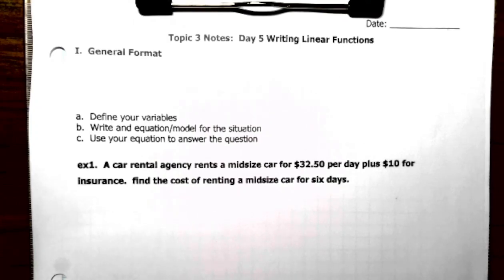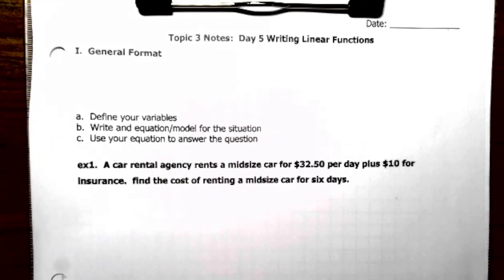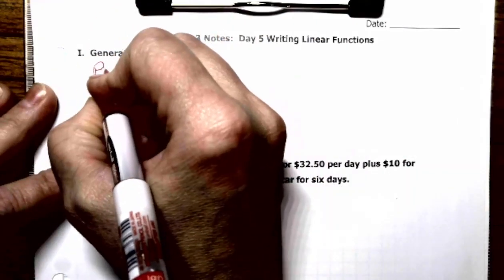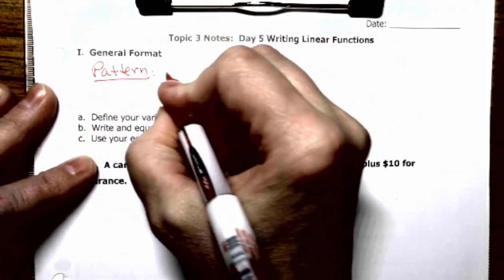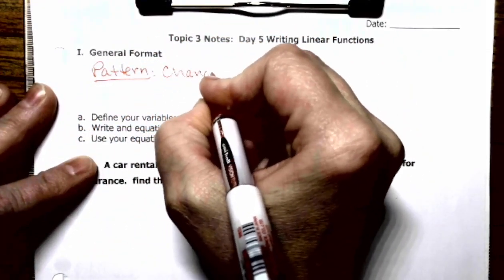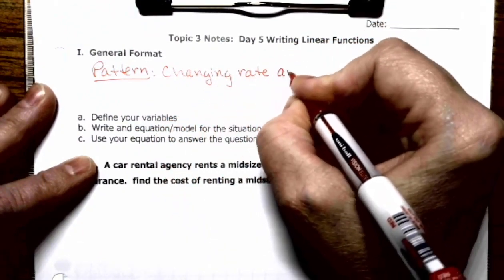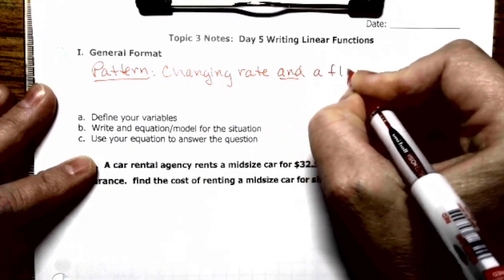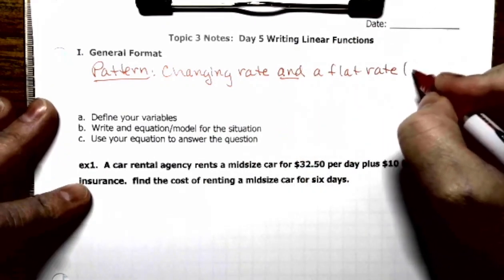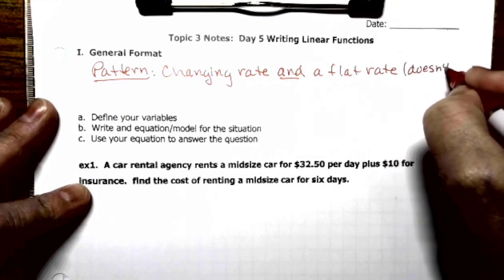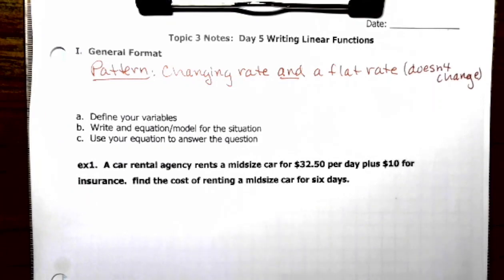Okay, so the general format of the linear functions that we're going to do, by general format we mean the pattern, is that there is a changing rate and a flat rate. And the flat rate doesn't change. That's why it's called a flat rate.